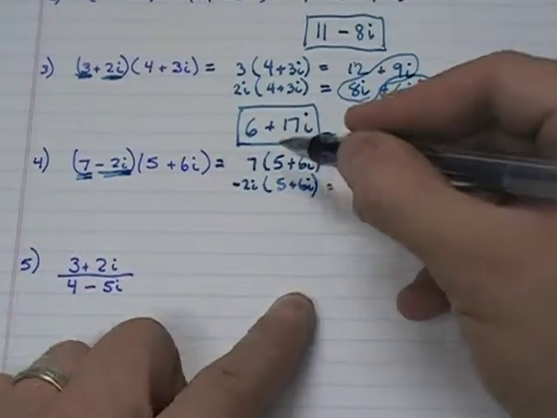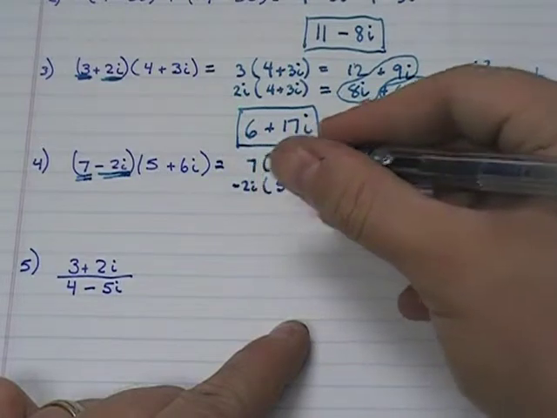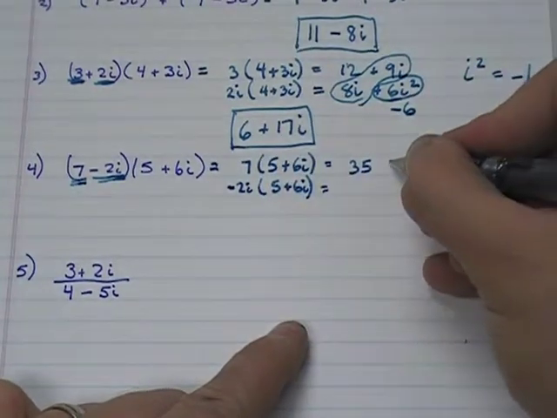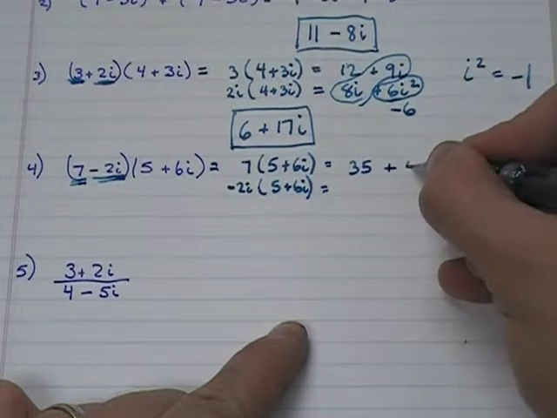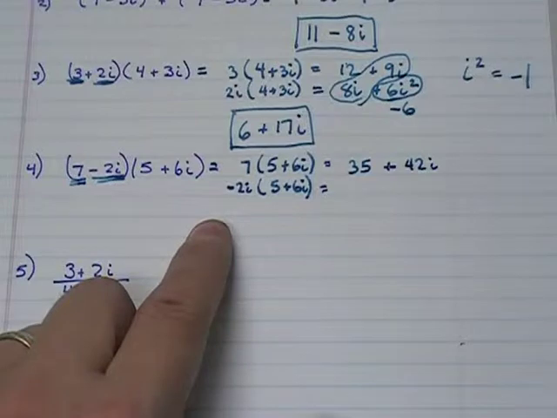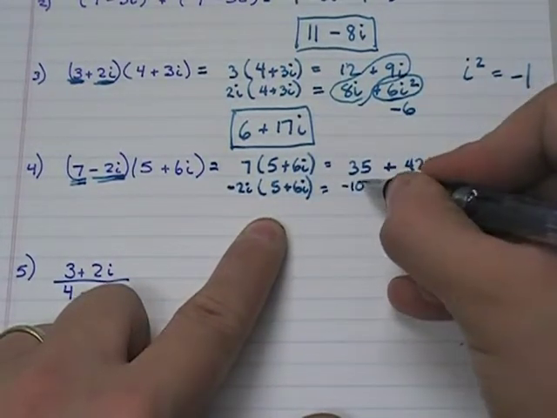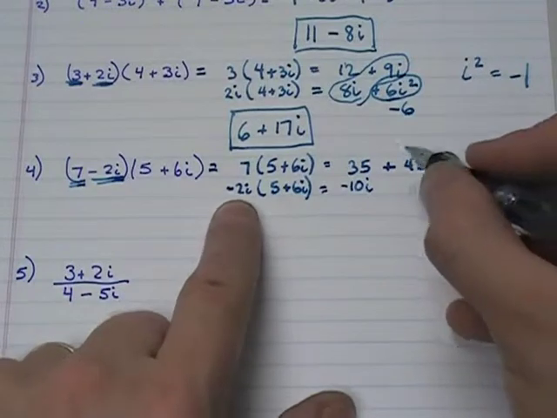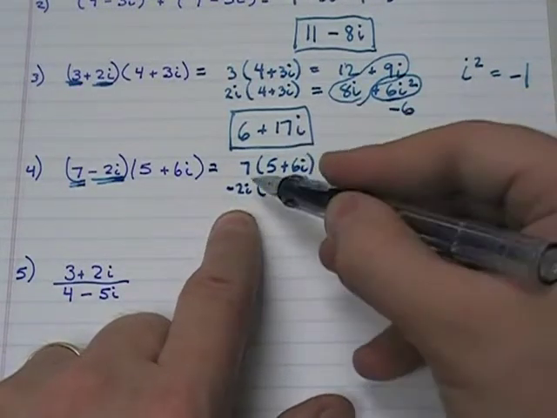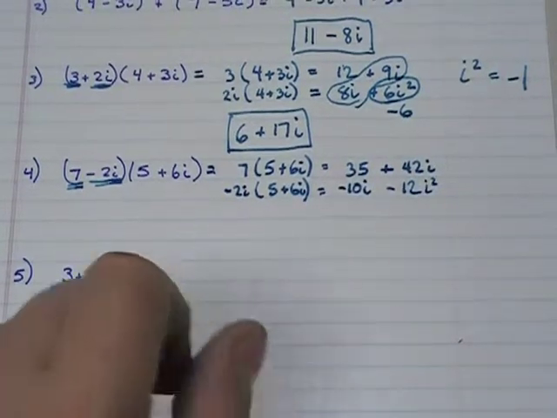And write these out. Well, 7 times 5 is 35. 7 times 6i is 42i. And then you have negative 2 times 5 will be negative 10i. And negative 2 times 6 is negative 12. And i times i is i squared.